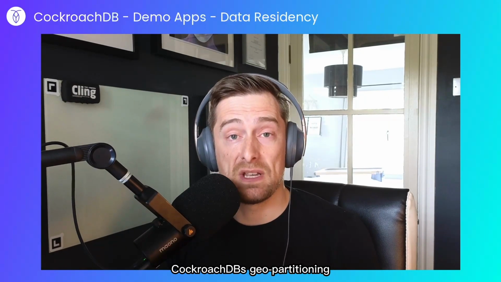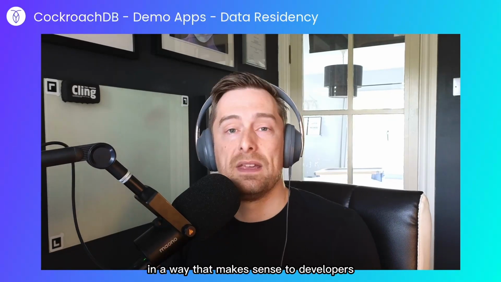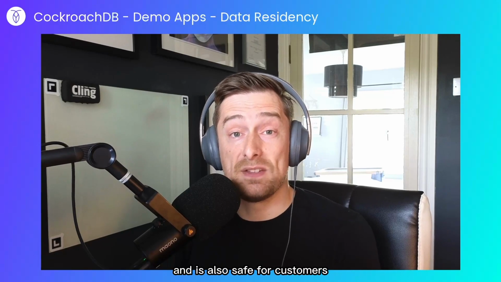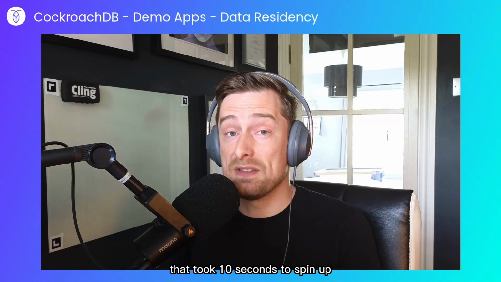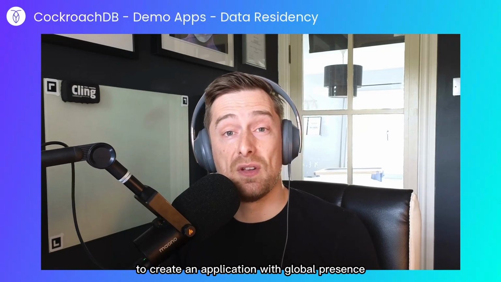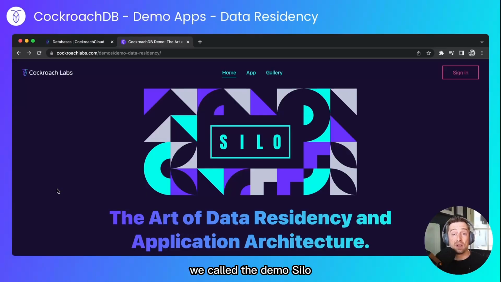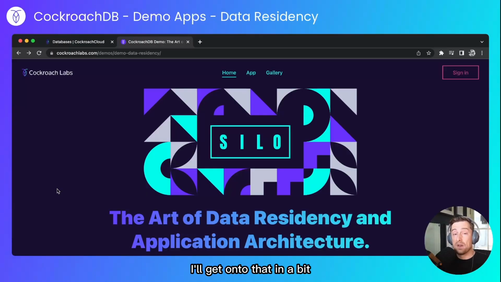CockroachDB's geo-partitioning provides a very easy mechanism to serve up your data to a global audience in a way that makes sense to developers and is also safe for customers. In this demo, I'll show you how we harnessed a database that took 10 seconds to spin up and about 10 minutes to configure to create an application with global presence. We called the demo Silo to represent the physical localities of data and how we separated them. I'll get onto that in a bit.